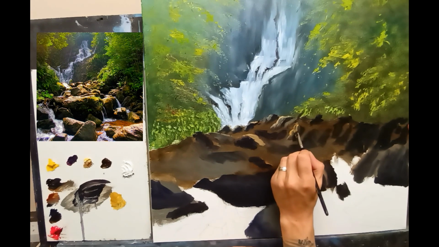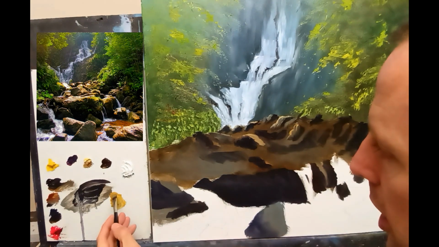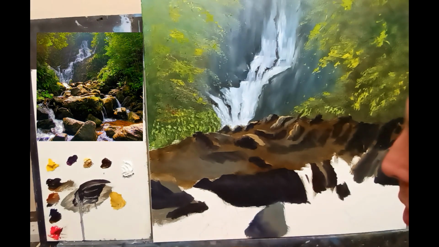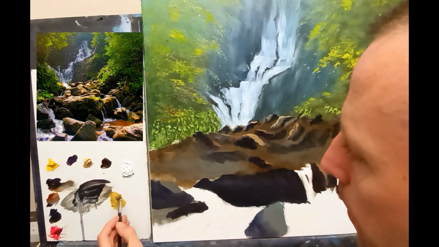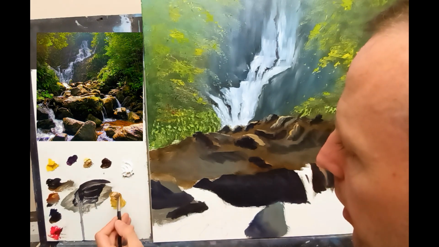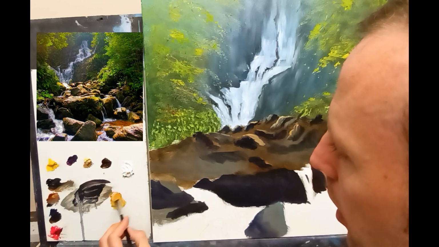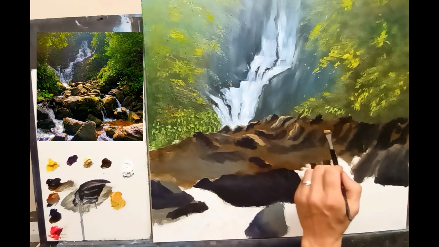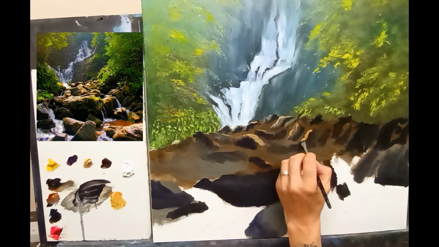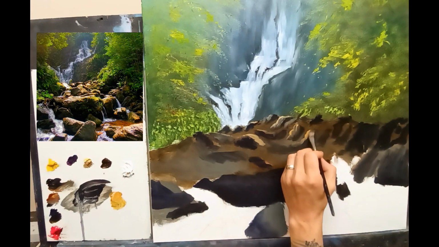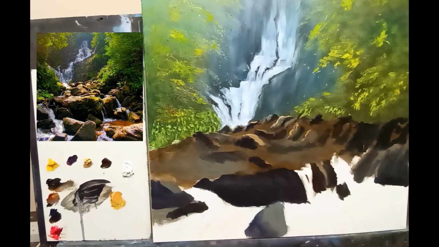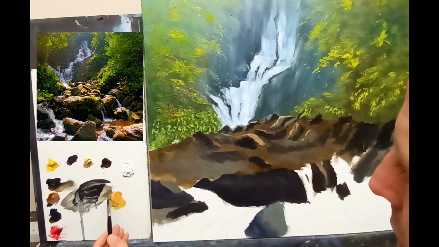And I'm softening that colour down into the darker shade. That's why I like working wet on wet, especially with oils, because you can soften colours in and create some beautiful effects. Now I'm just mixing a little bit of that colour up. And I will also use the palette knife as well in a moment to create much stronger highlights.